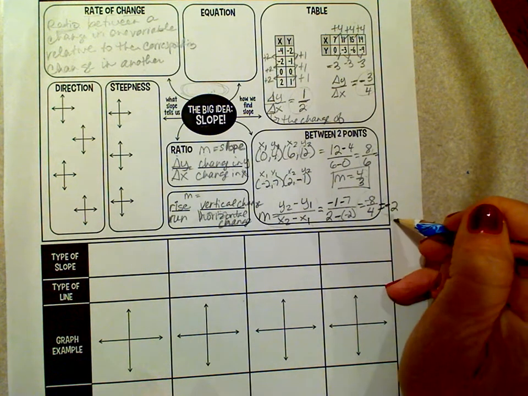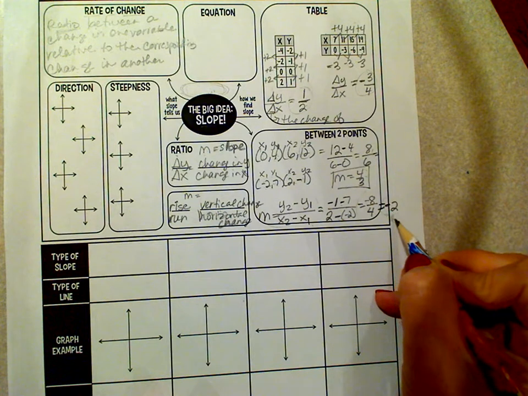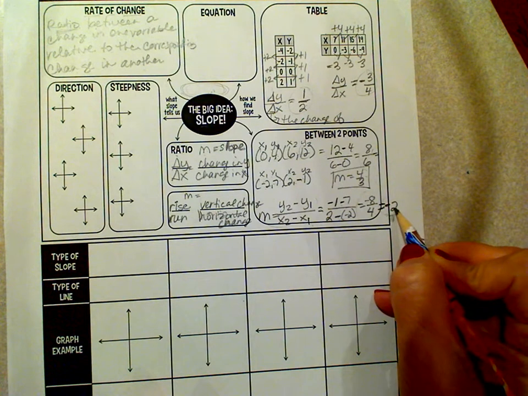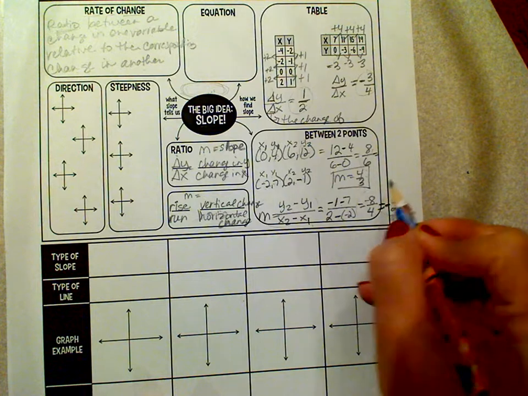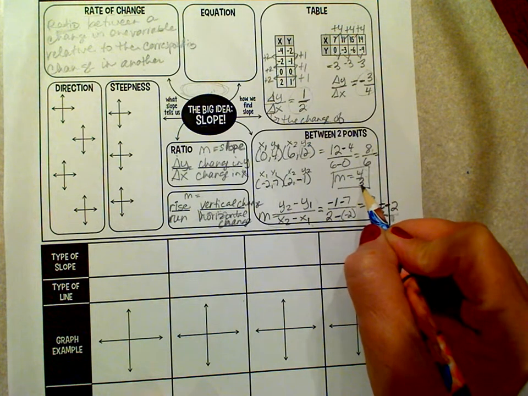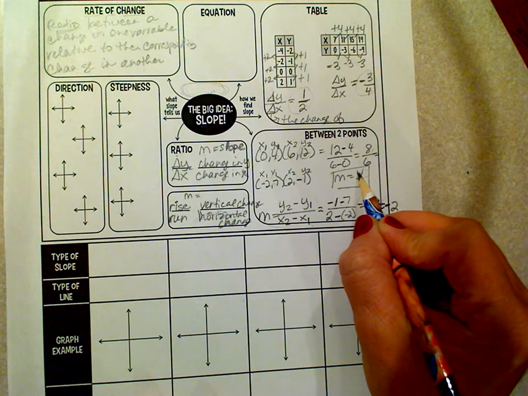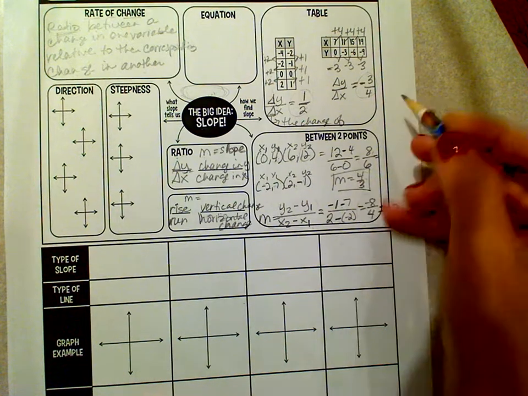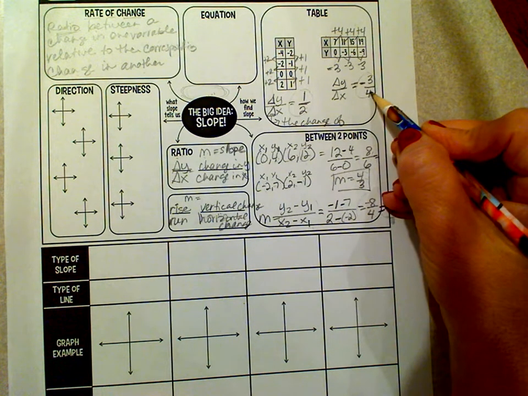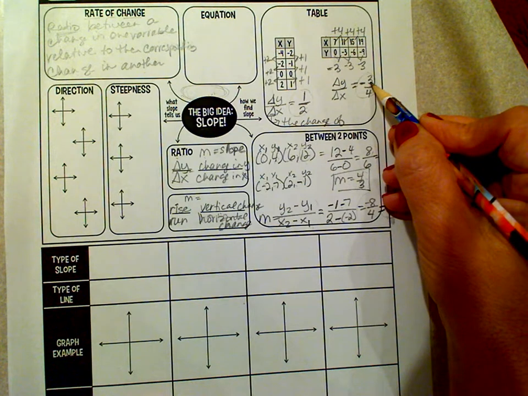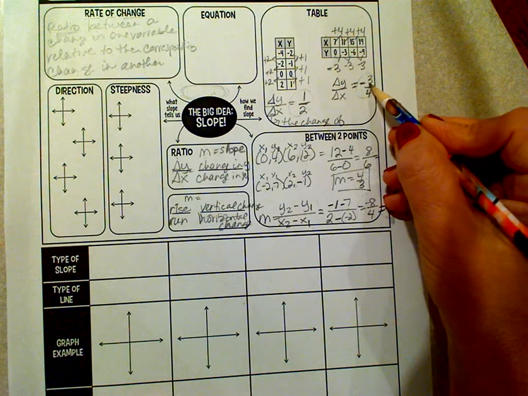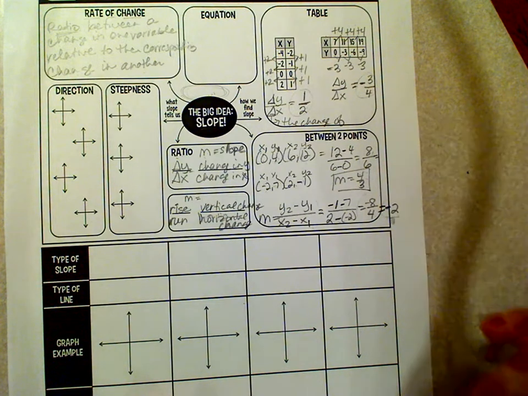This means that every time the x increases by 1, the y is decreasing by 2. What this means is every time the x increases by 3, the y is increasing by 4. What this means here is that every time the x is increasing by 4, the y is decreasing by 3. So it's meaning it's a negative slope.